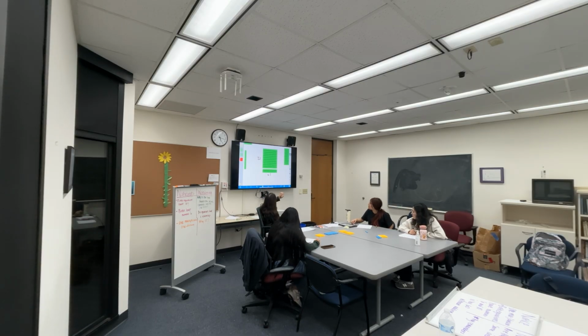Okay. What's missing? What else can we add to the dimensions? We have the numbers, but what else can we add to both dimensions? What's the units? Square centimeters. So we can add square centimeters.